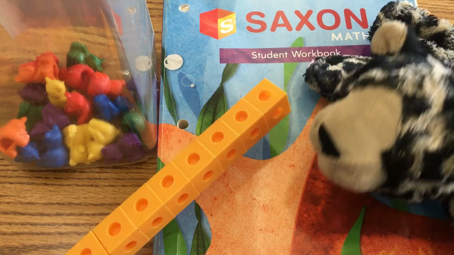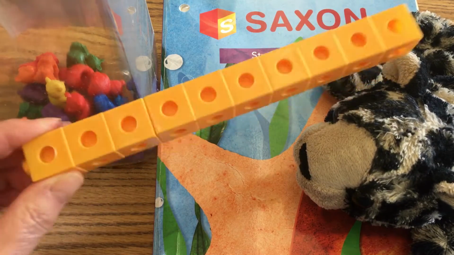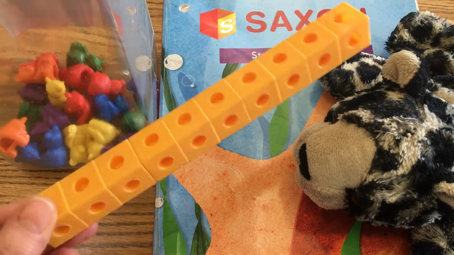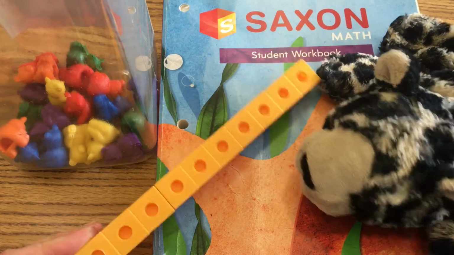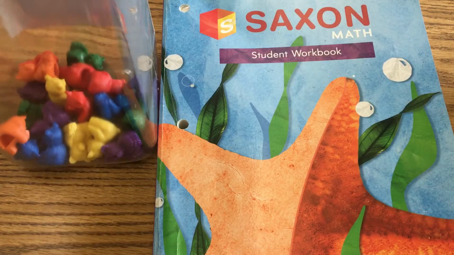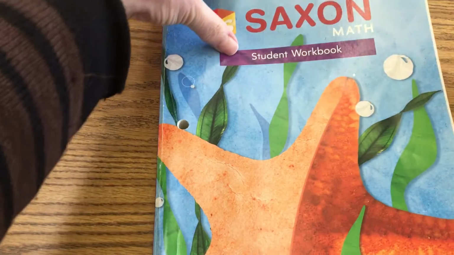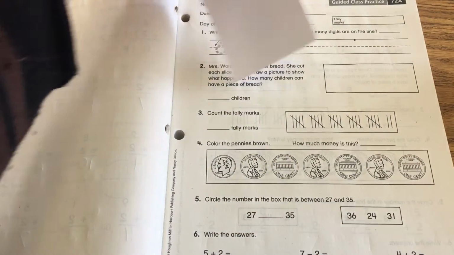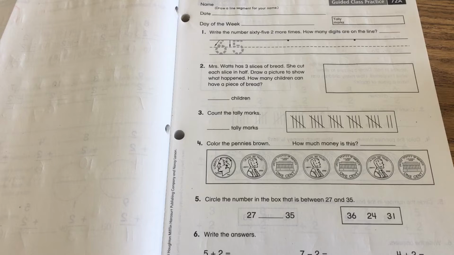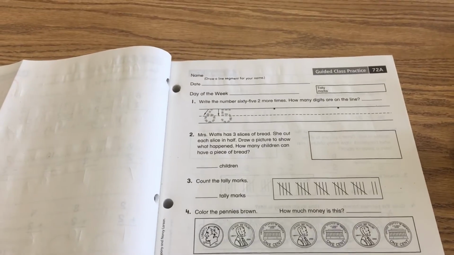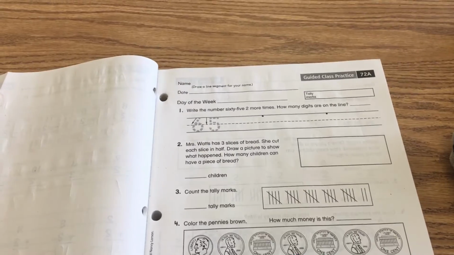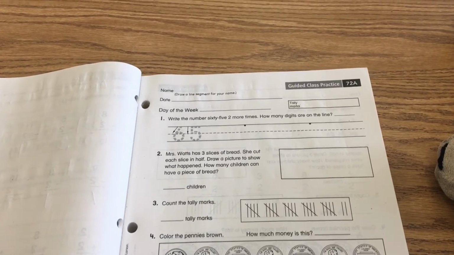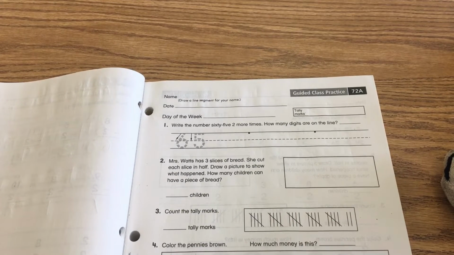For our Saxon math lesson today, you're going to need your linking cubes. Make sure they are all linked together. And we're going to open our book to page 287 to lesson 72A. And we're going to complete on this page problems 1, 2, and 3. So we'll begin at the top of the page.